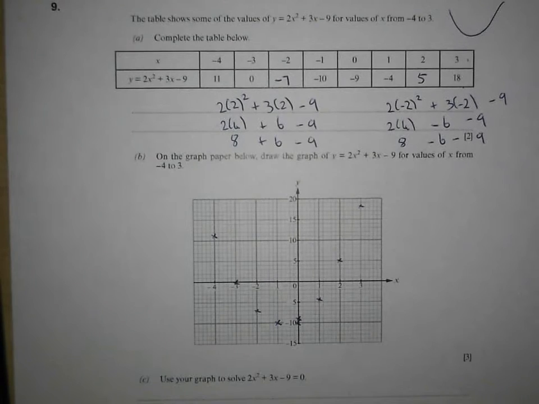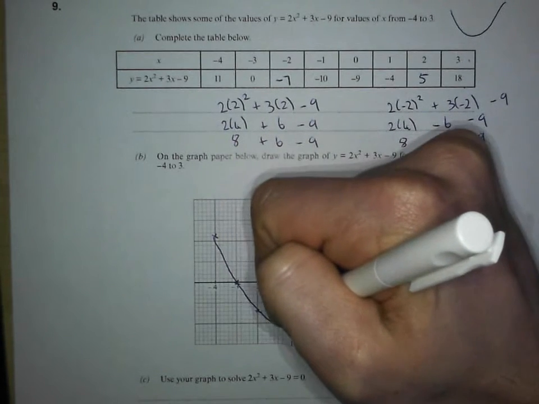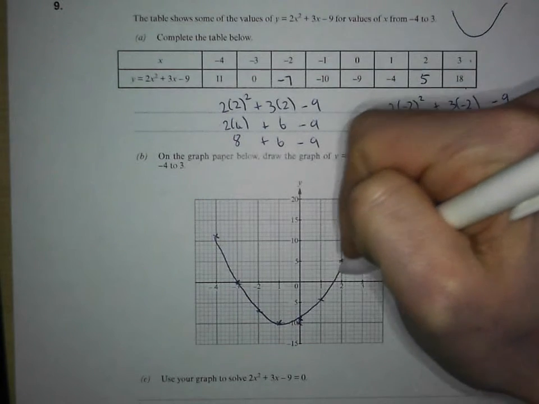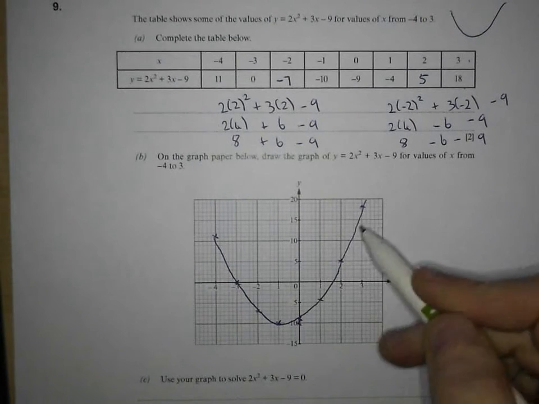Does that look like a U-shaped curve? Not too bad. When you join it up, it's got to be smooth. It's got to go through each point. Certainly not got to be a straight line. Not bad. Bit dodgy towards this top bit, but not too bad.